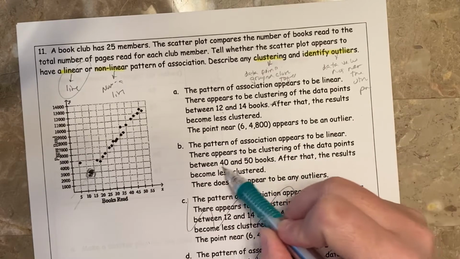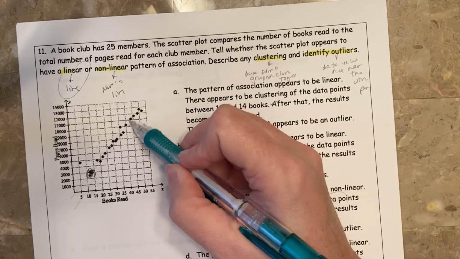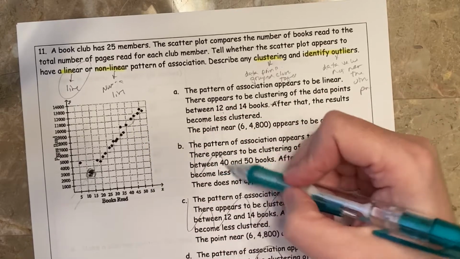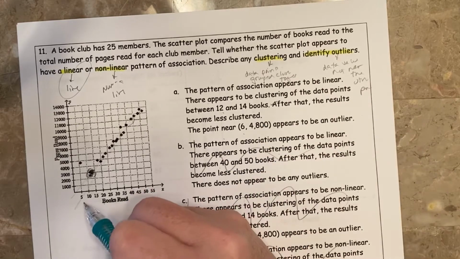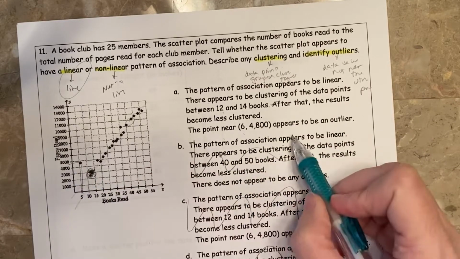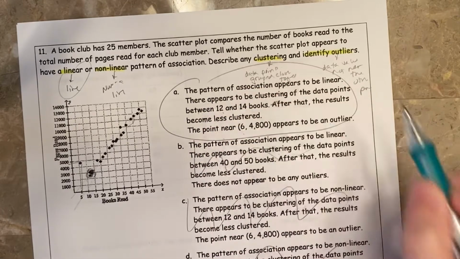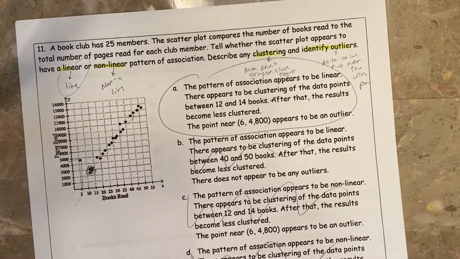Appears to be clustering between 40 and 50. 40 and 50, I don't think that's right. So this has to be it. And the point near 6, 4,800 appears, yes. That is your winner. A is your winner.